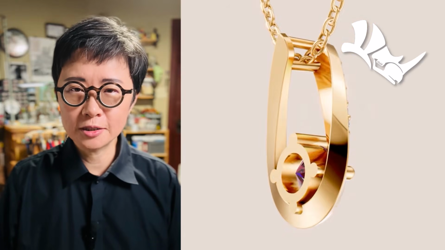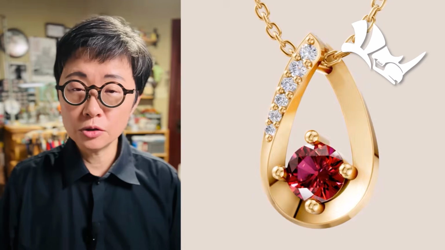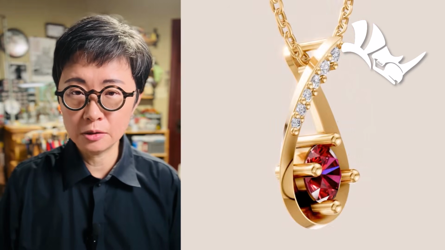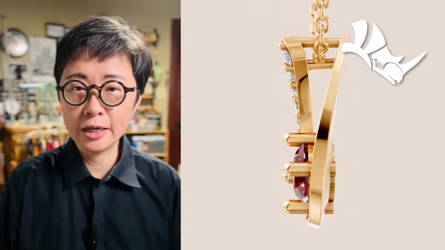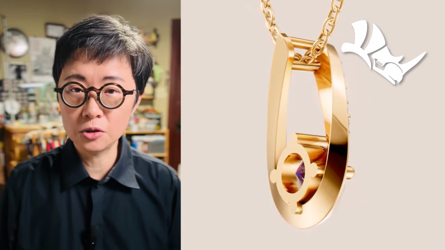This is PJ. Today, I would like to show you how to use the Rhino 3D software to build this teardrop pendant. We're going to talk about how to create the surface that looks like a forged structure and also the bead setting for this design. Are you ready? Let's get started.